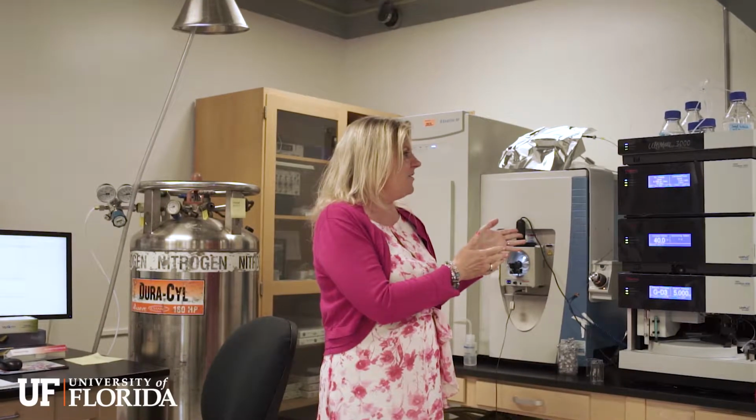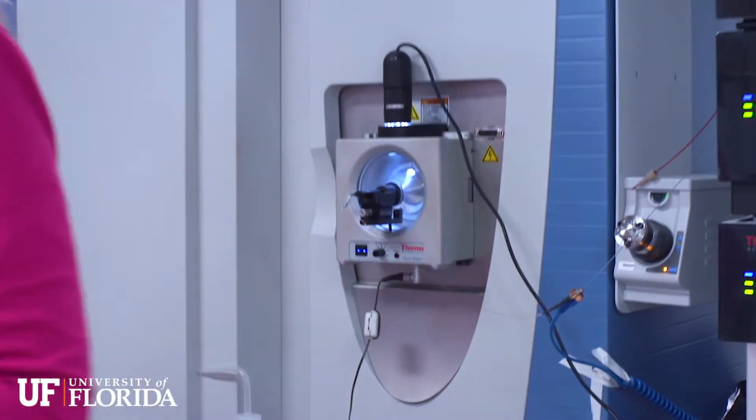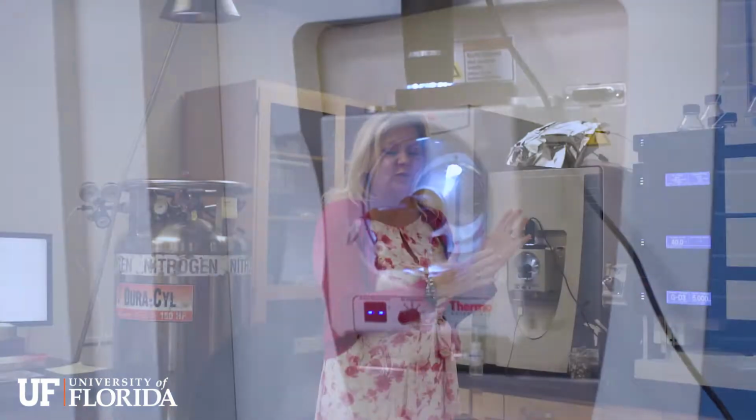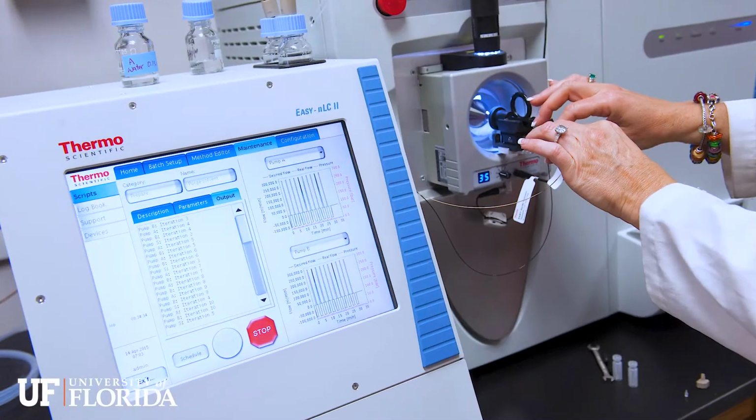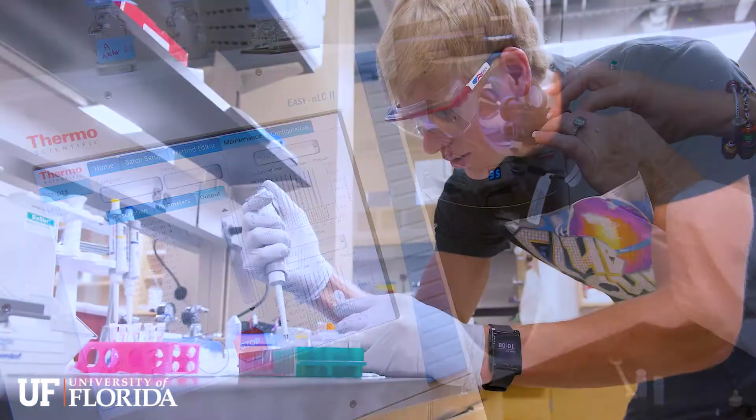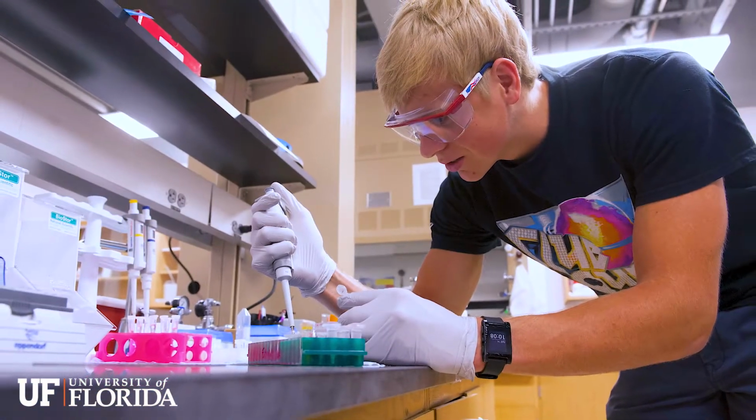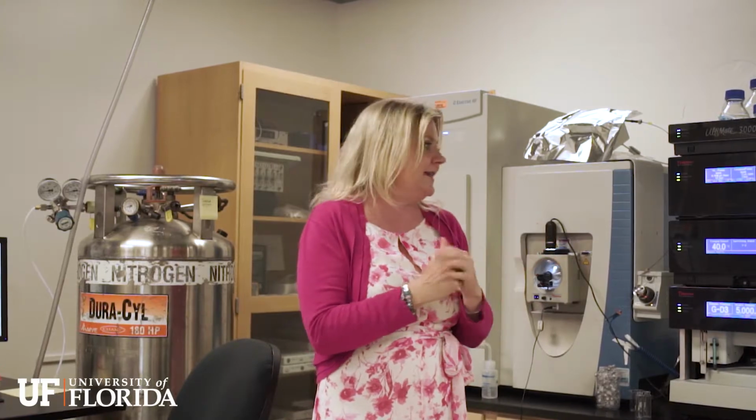So this instrument here is our Thermo Q Orbitrap instrument. It is a high-resolution MSMS instrument, and we predominantly use it to do proteomic analysis. So we can take a complex mixture, say from a cell lysate or tissue, and sequence all of the proteins that are in that sample, and we can compare it between disease states and normal or healthy states to see what differences there are.